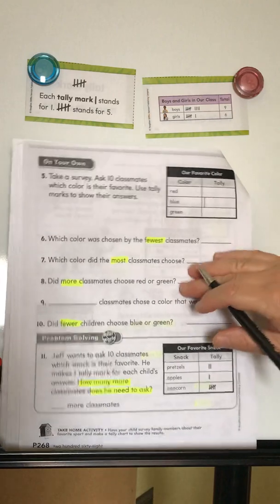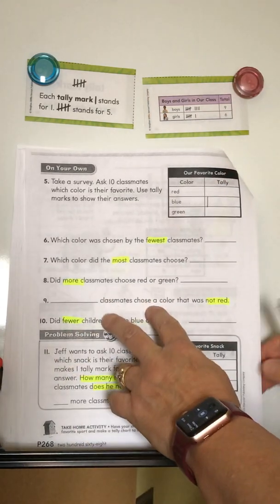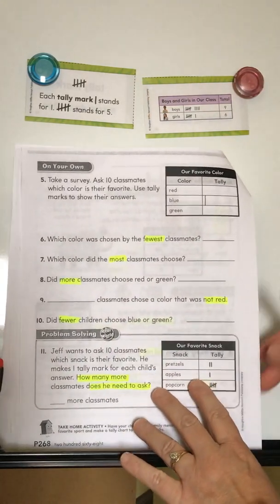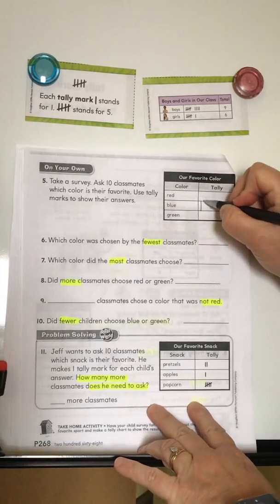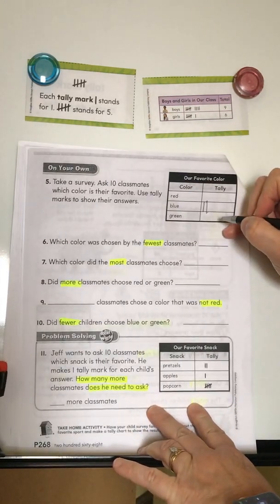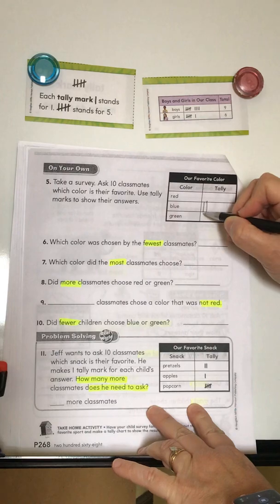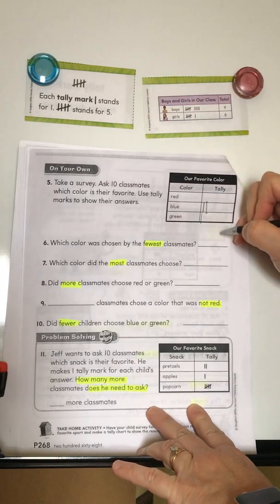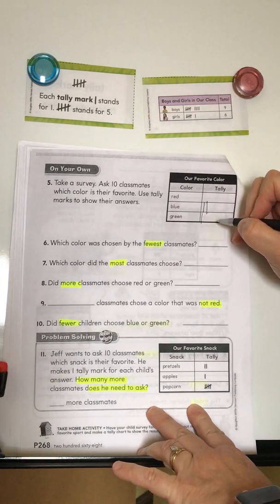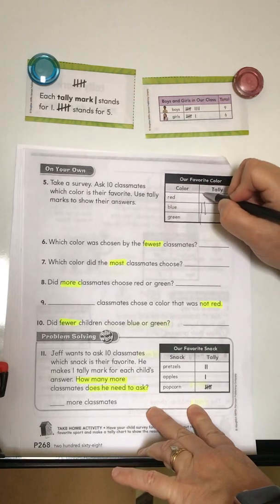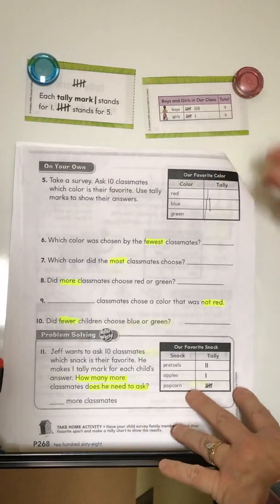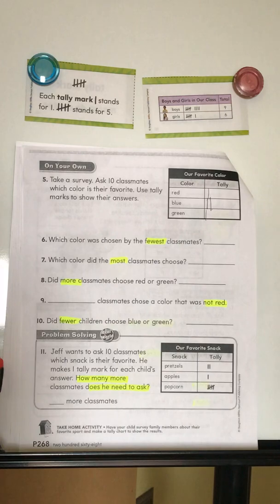And Kelsey, what's your favorite color, red, blue, or green? Red, blue, or green. I'm gonna say blue. Okay, Kelsey votes for blue. Sienna? Green. Sienna votes for green. Put a tally mark. Carlos? She says red. Red. For Carlos. Okay, now you ask your family member and put a tally mark.